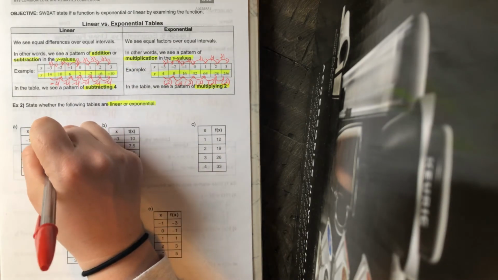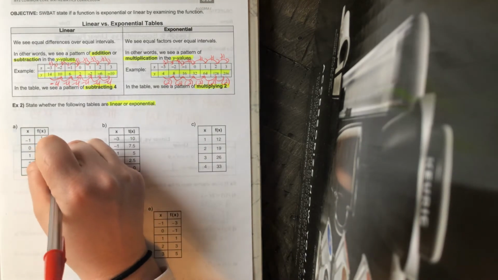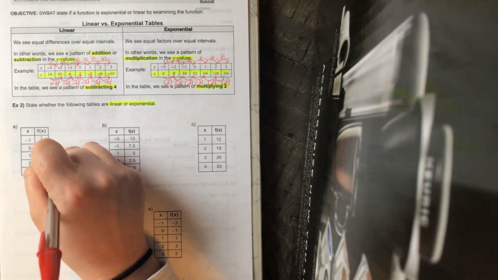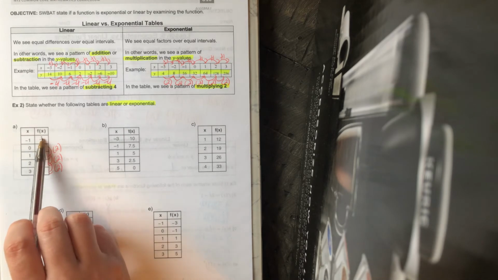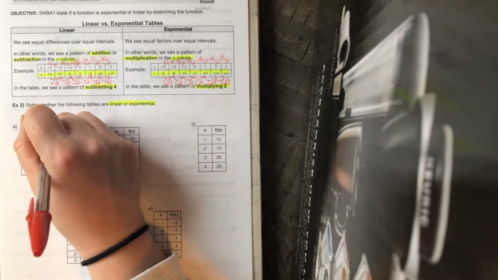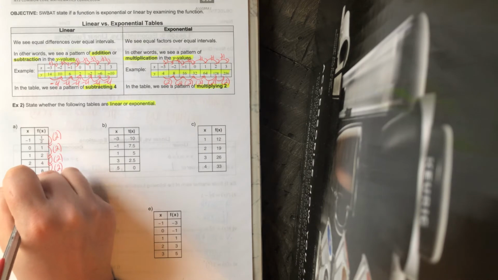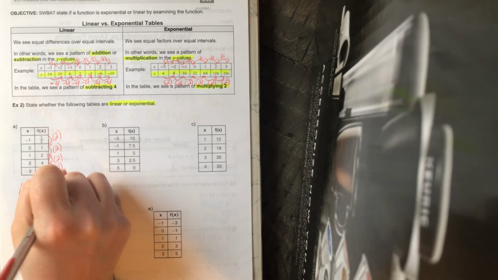So I can see that 1 times 2 is 2. I know that 2 times 2 is 4. That's working, that's good. And then the same thing, 4 times 2 is 8. So since I had to multiply by 2 each time, I know that this is going to be exponential, but again, it has to work each time. So I still have to check that first value that I skipped. So 1/2 times 2 is 1. All right, so since it's working all the way through, I know that this would have been exponential.